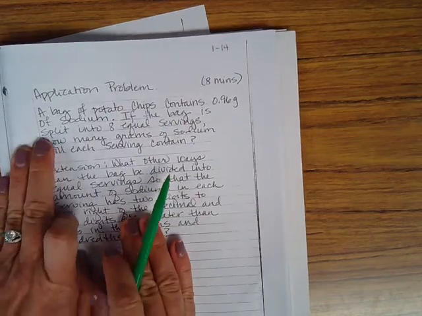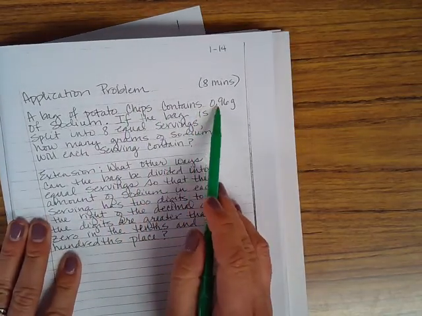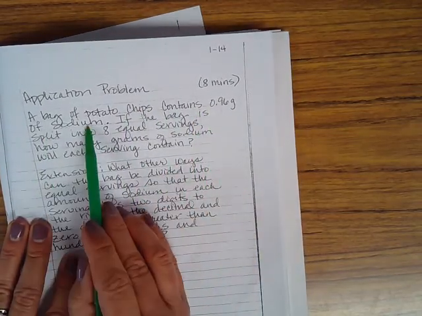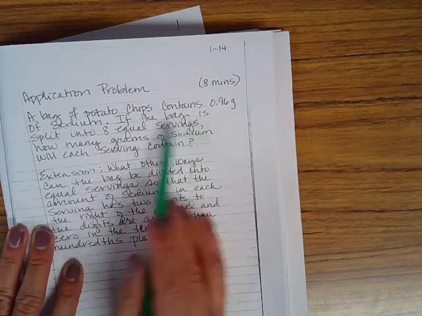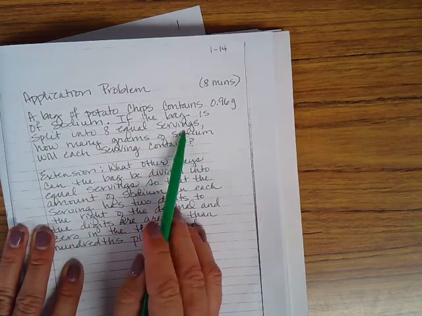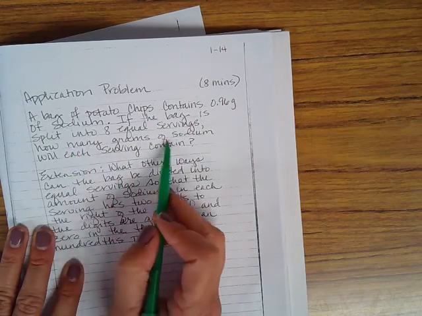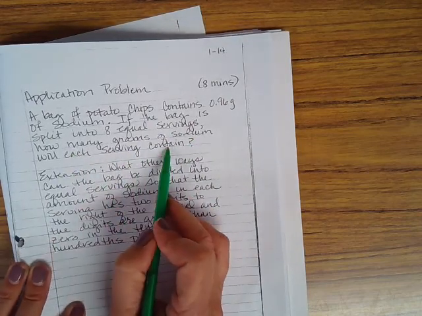All right, moving to our application problem. A bag of potato chips contains 0.96 grams of sodium. If the bag is split into 8 equal servings, how many grams of sodium will each serving contain?